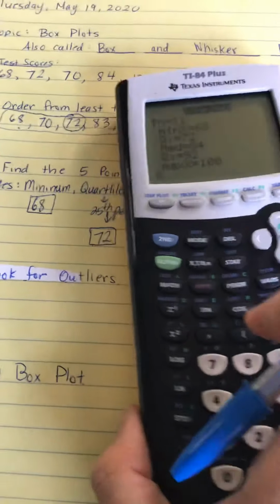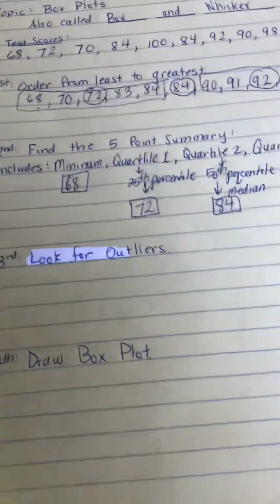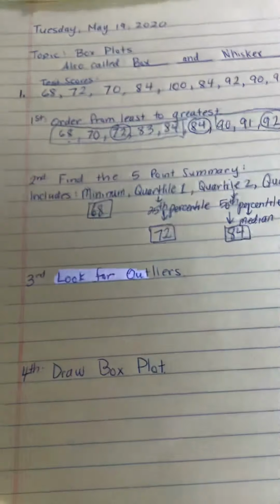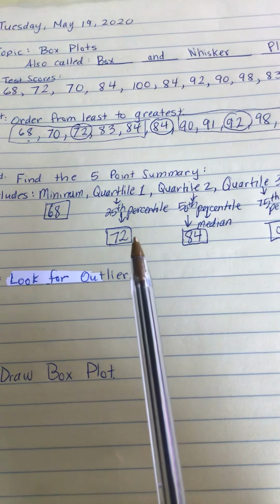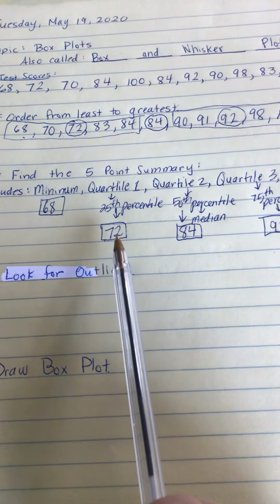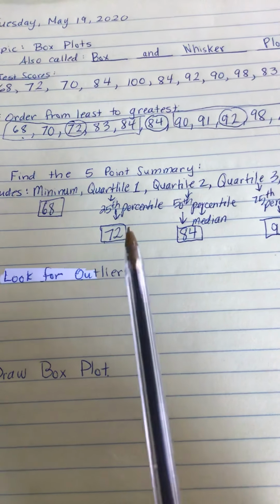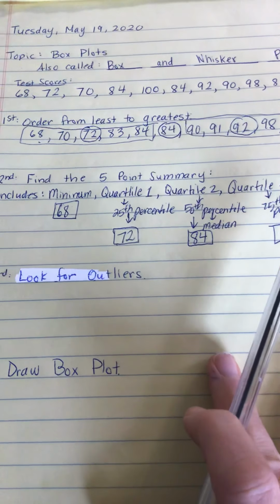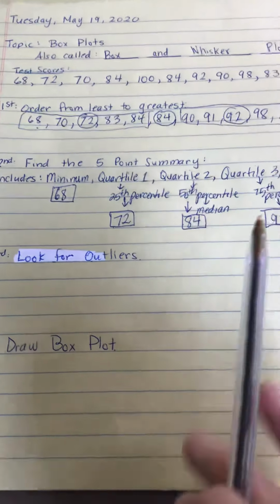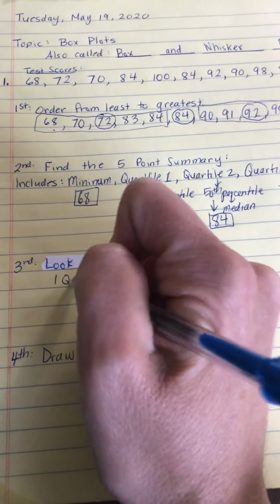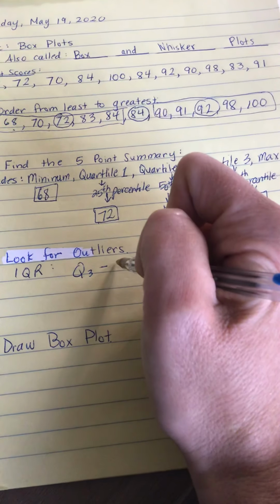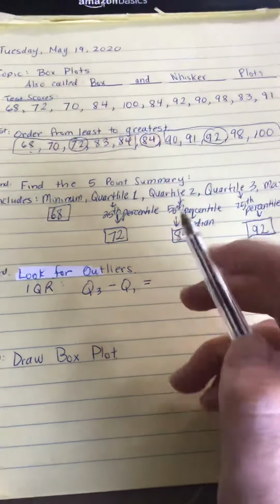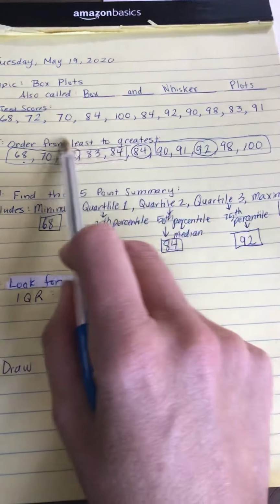All right, so now we're going to look for outliers. To find an outlier, you have to find the interquartile range, the IQR, and you're going to do 1.5 times that. And then we're going to add or subtract that to our quartiles. So let's start with that first. The interquartile range is Q3 minus Q1. It's sort of clustering where most of the data is falling in the middle.